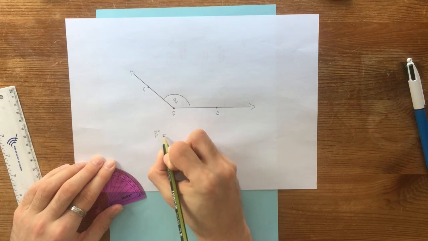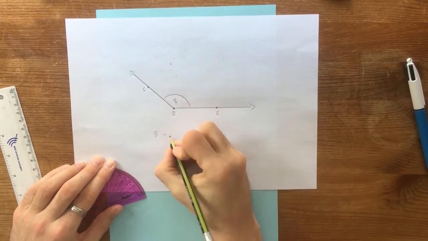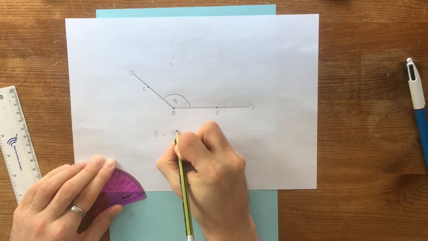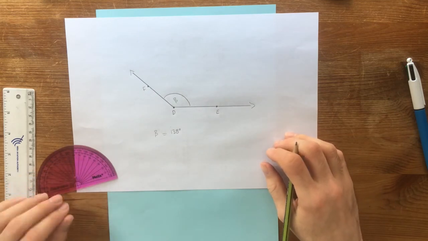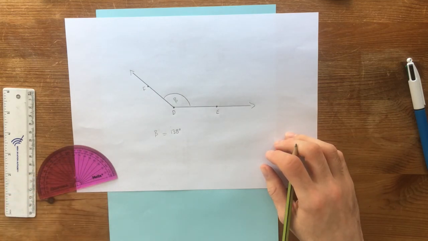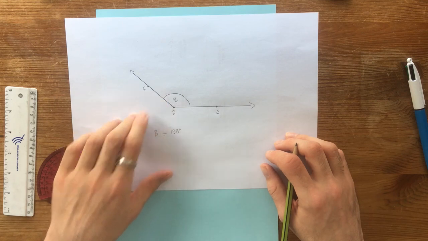sorry, not with the degrees, equals, I'll get rid of that. Beta equals 138 degrees. And as we remember, an angle that's more than 90 and less than 180 is going to be an obtuse angle. So this angle here, beta, is obtuse.